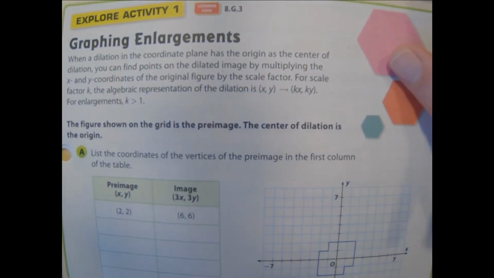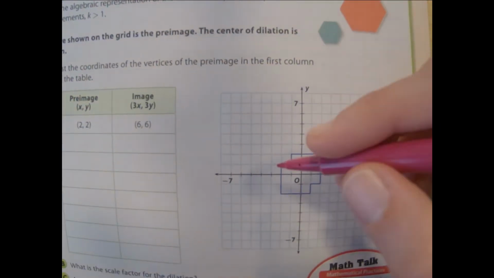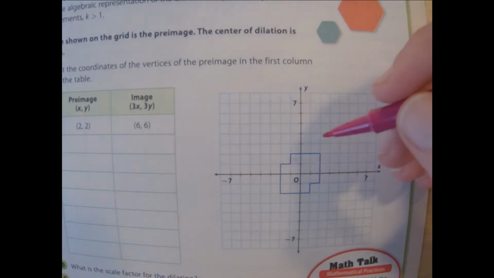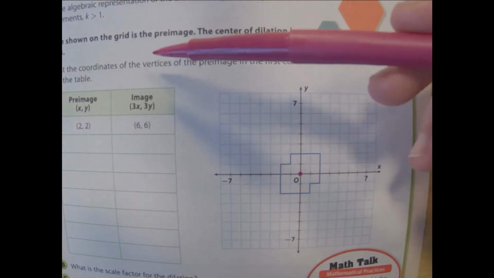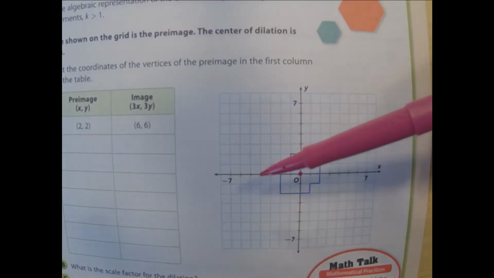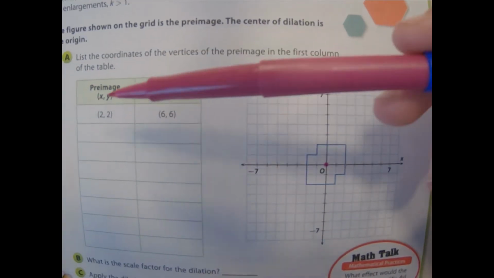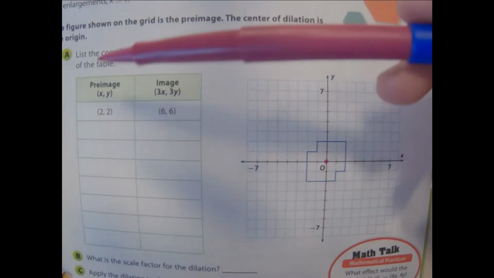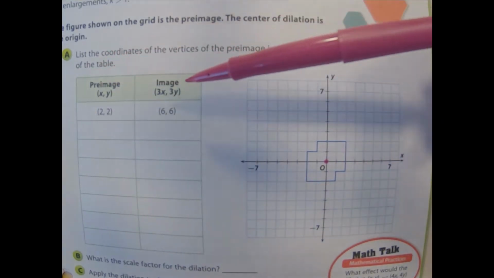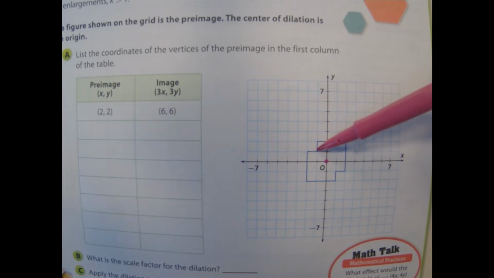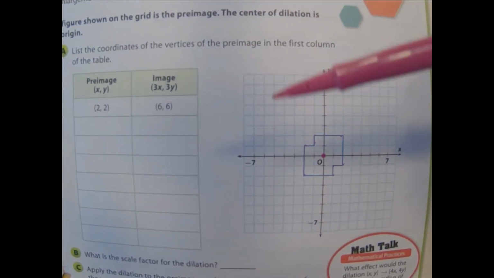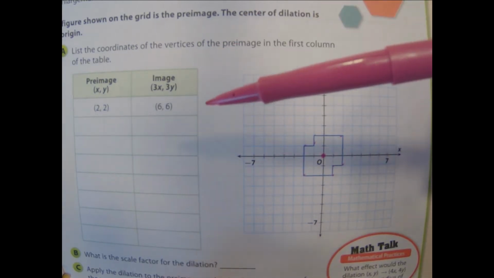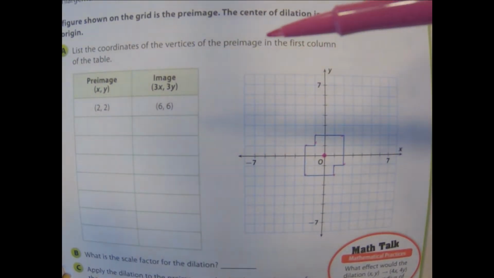So let's work with part A. It says the figure shown on the grid is the pre-image. This blue piece is the pre-image. The center of dilation is the origin. It wants us to start off by listing the coordinates of all of the vertices of the pre-image in the first column of the table. And you're not always going to get a column to write into, so it's always best to create your own. Label it pre-image and image, and I always write out the coordinates of the vertices first, so I know that I'm working with those specific values of x and y, and I'm able to more easily work out the algebraic enlargement or reduction that I need by multiplying.